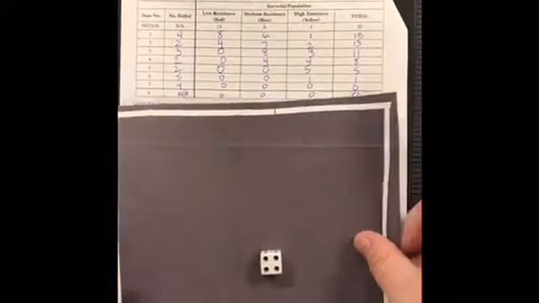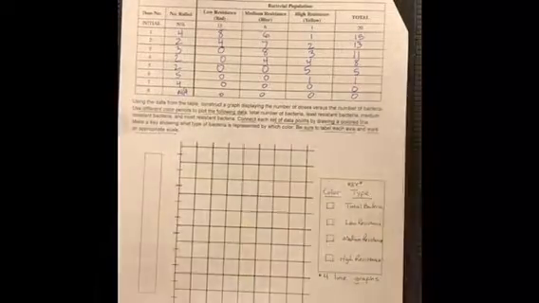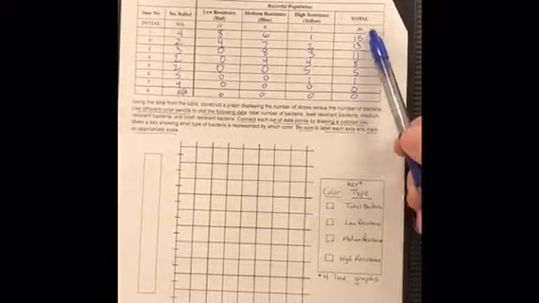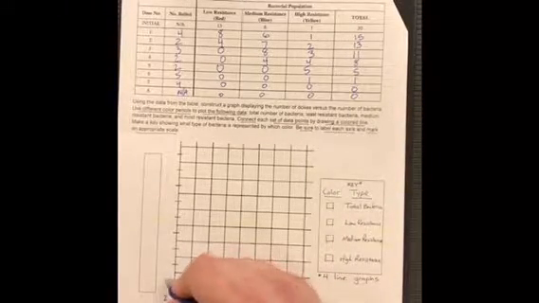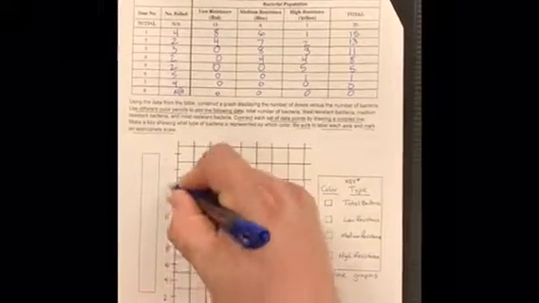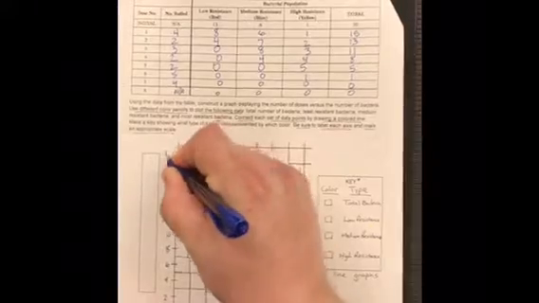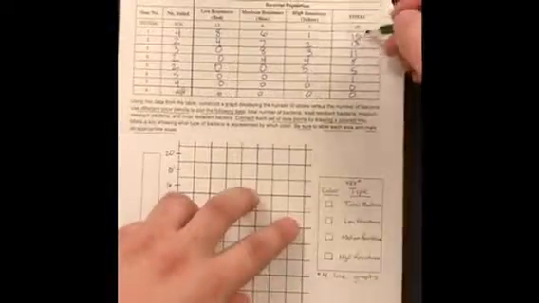The graph's going to go something like this. Okay? I'm going to do this real quick. My biggest number is 20, so I'm going to make a scale. 2, 4, 6, 8, 10, 12. And now I'm going to graph my points. I'm just going to show you total bacteria.